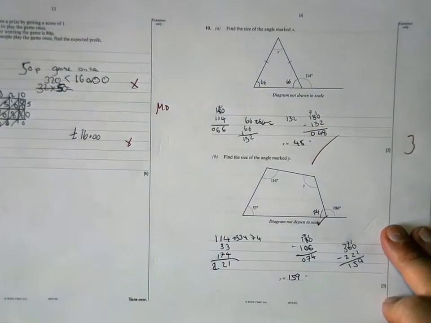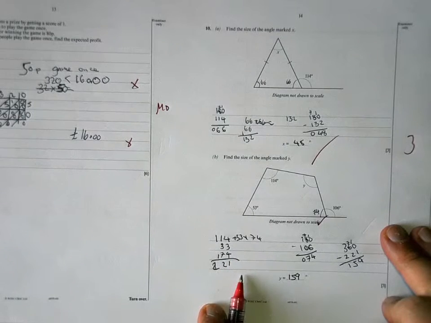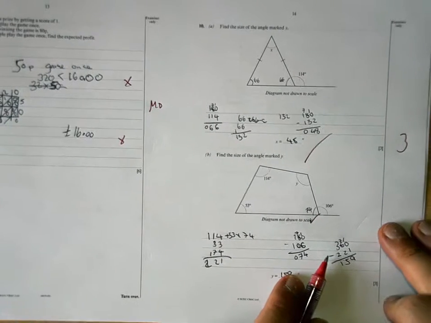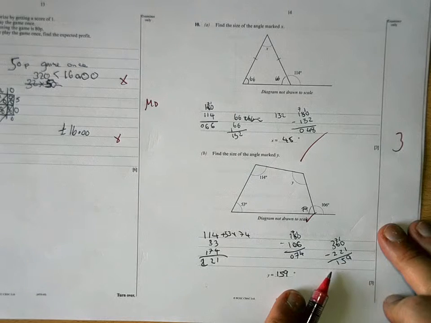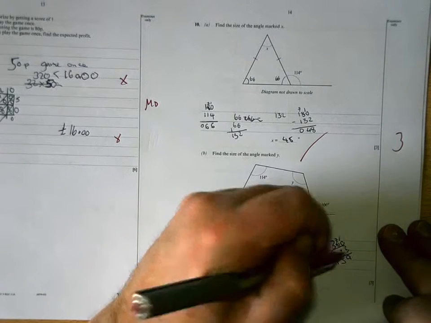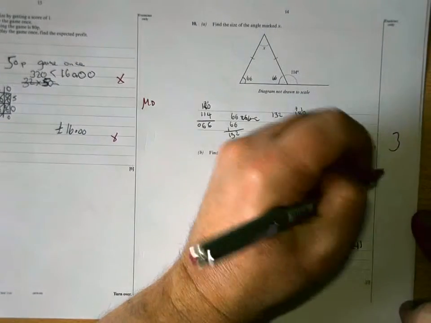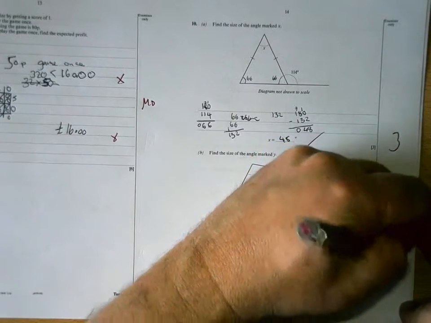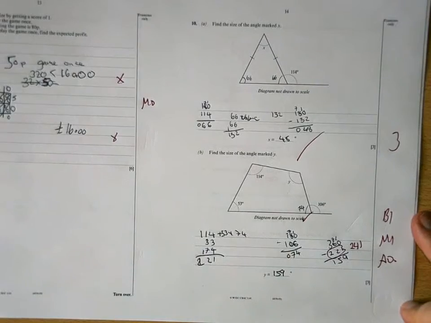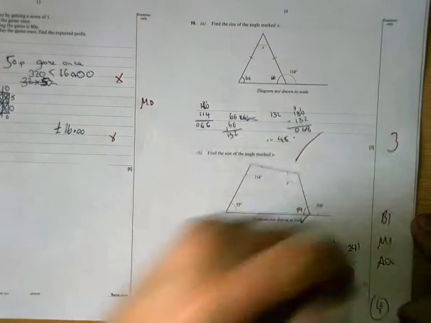74 is correct. So you've then got to add those up and take them away from 360. And unfortunately, it's not 221. That should be 241. But your method is fine. You just made a mistake in the arithmetic. So 4 for that page.